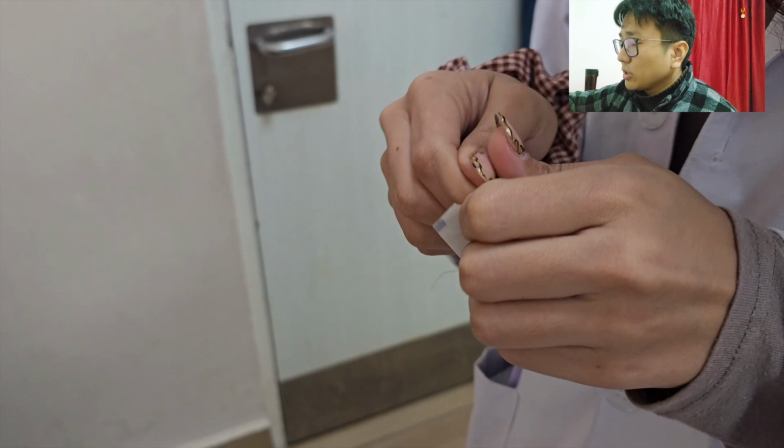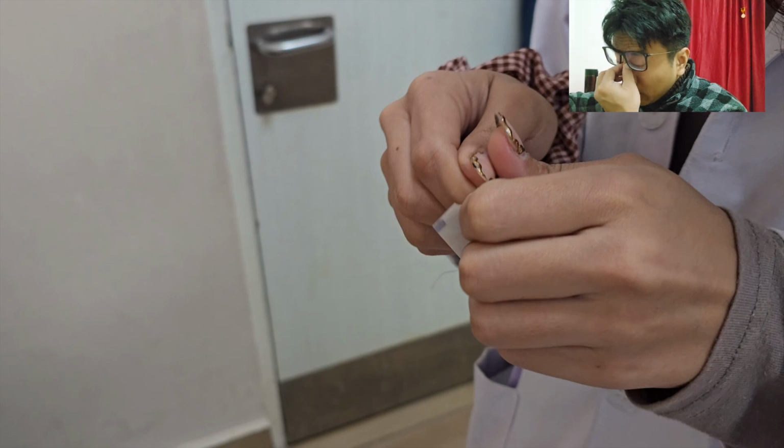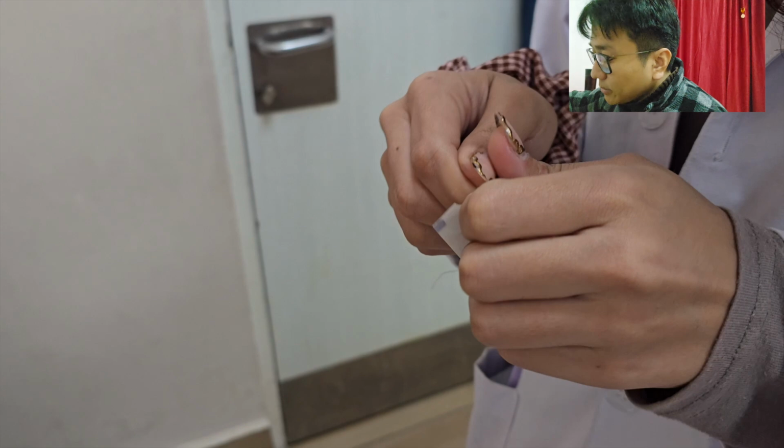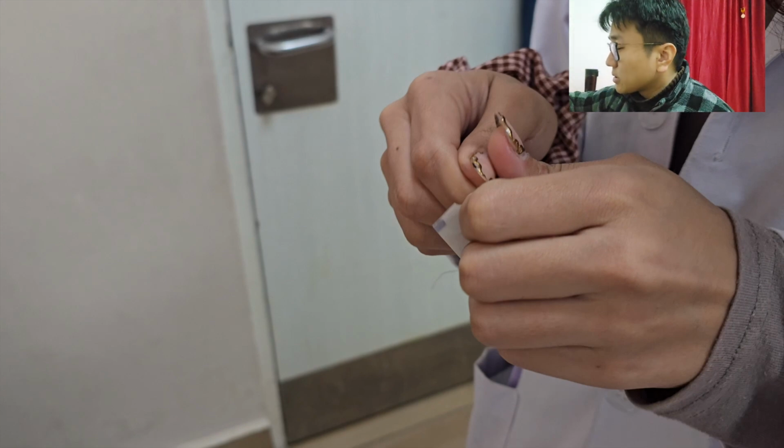So the usual reading is that if it is below 10, the patient has some kind of problem related to dryness of the eye. So we can supplement the patient with lubricants. And if it is very severe, then we have to do other treatments for dry eye disease. Also we have to rule out any diseases which can cause dry eye, such as systemic diseases.